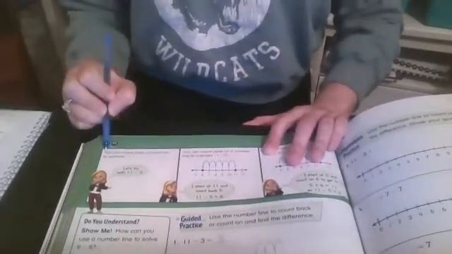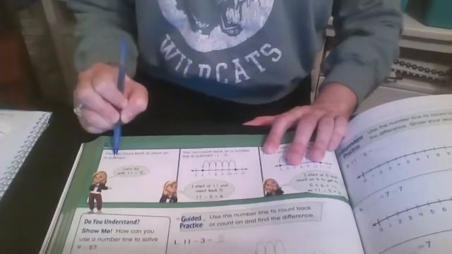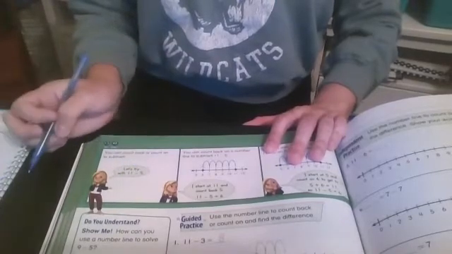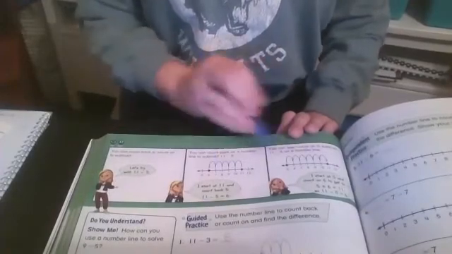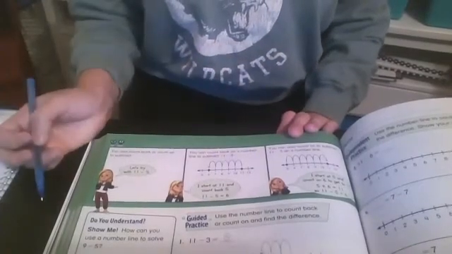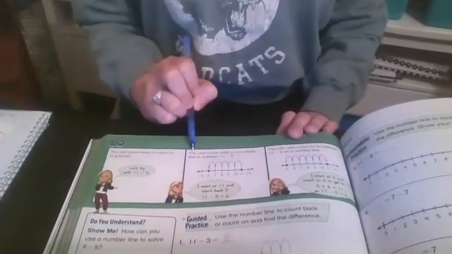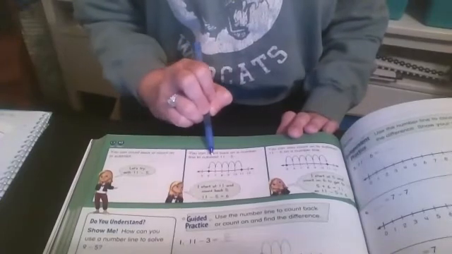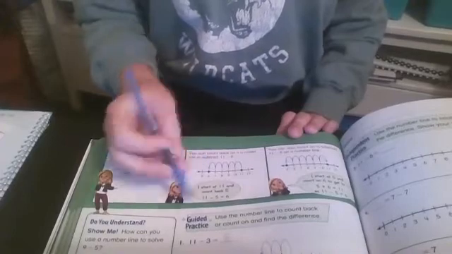At the top, it says you can count back or count on to subtract. Let's try with 11, take away 5. She is going to show us 2 ways to subtract, and then we'll talk a little bit more about it afterwards, but I'm going to show you both ways first. It says you can count back on a number line to subtract 11, take away 5. That's what we did on the first page.